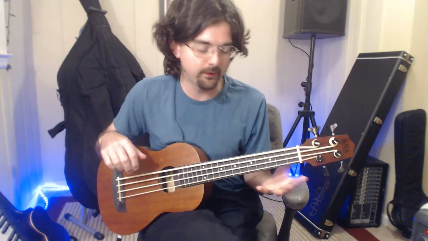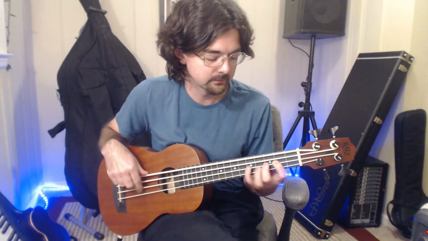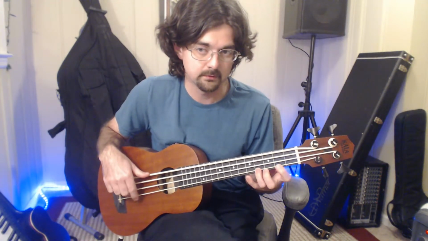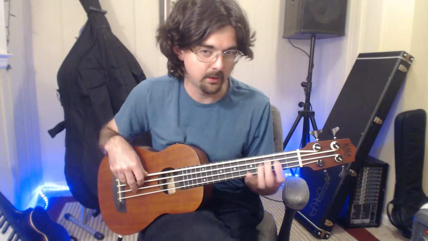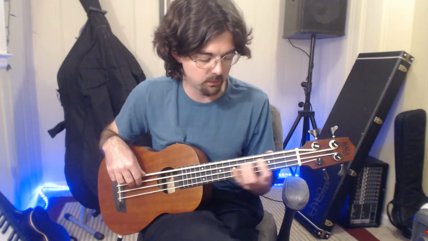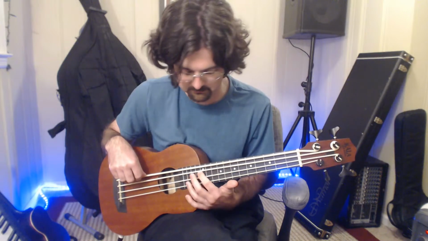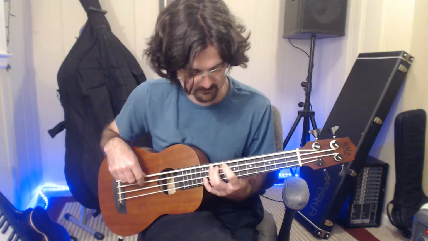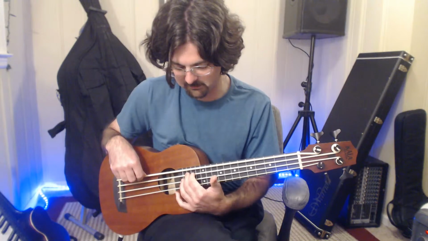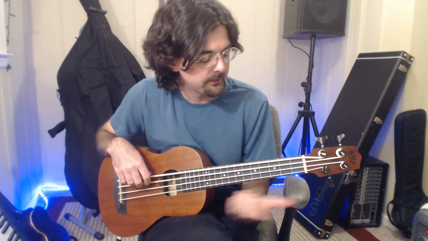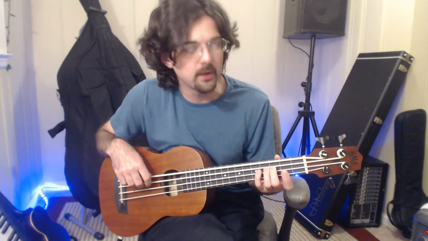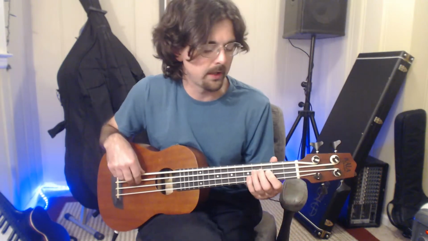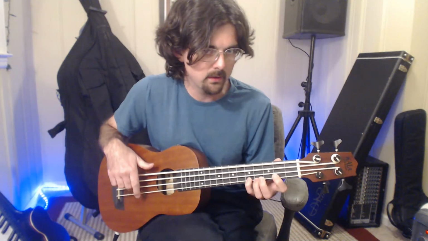So first, this is a major scale. You can play it across 3 strings. You can play it on 1 string, if you can get the U-bass to not buzz. Basically, it's a set of notes. You've heard it before, like do, re, mi, fa, sol, la, ti, do. And if you're not familiar with scales, they're just the building blocks of music, basically.